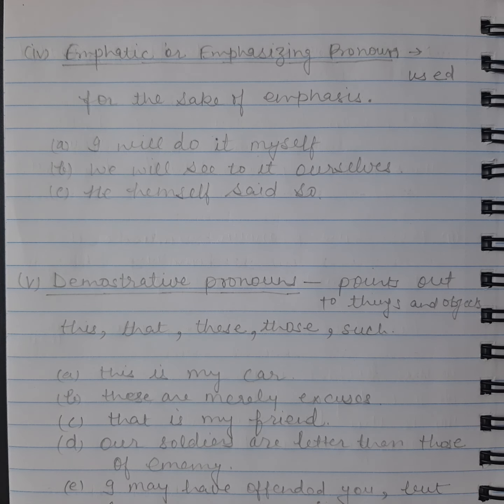We will see to it ourselves. So here the sentence is complete even without ourselves, like we will see to it. But ourselves is added to give emphasis. He himself said so. If we say he said so, the sentence is complete. But we wanted to emphasize that he said that himself. So we are using himself as an emphatic or emphasizing word, and himself here is an emphatic or emphasizing pronoun.